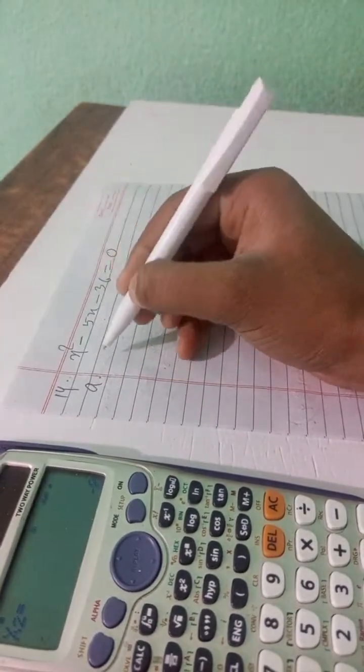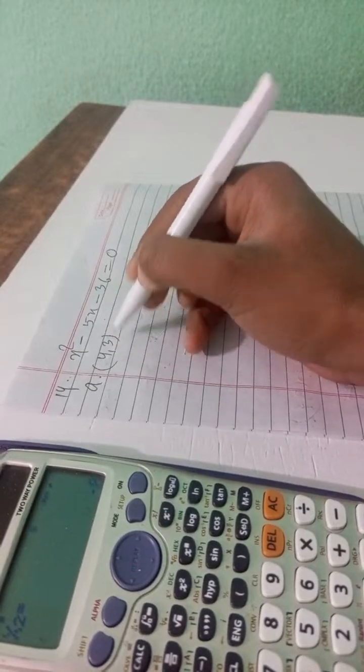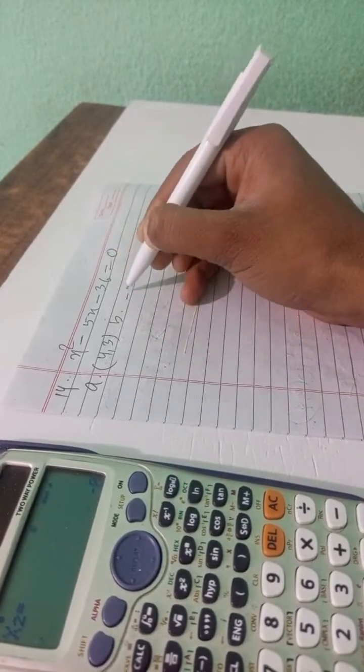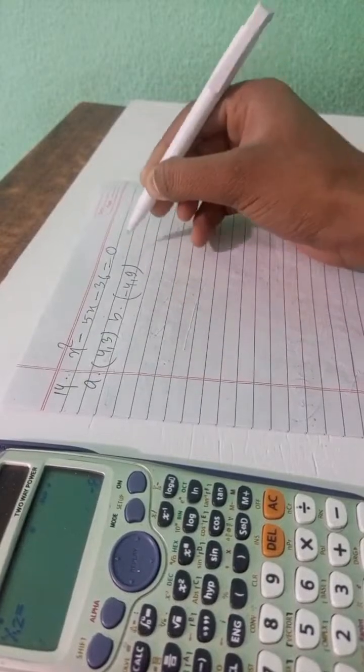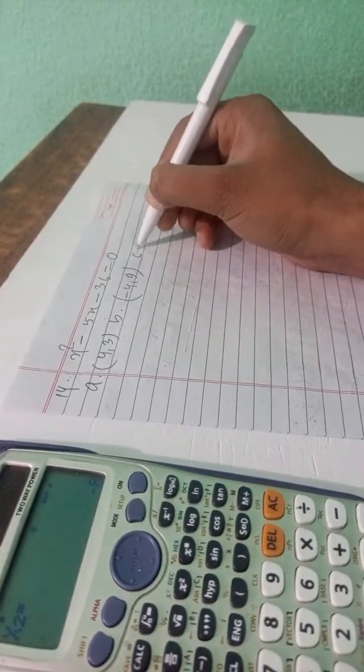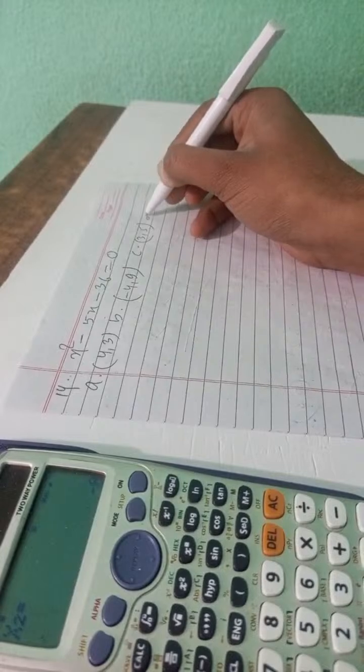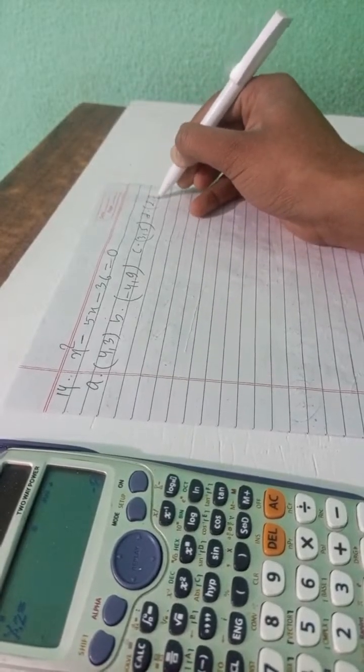So I'll give the options. Option A is 4 comma 3. B is minus 4 comma 9. C is 3 comma 5. D is 2 comma 3.